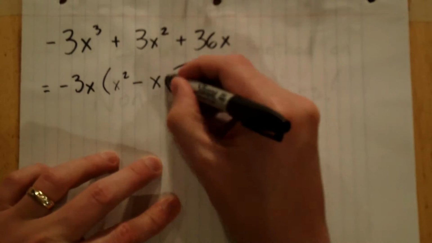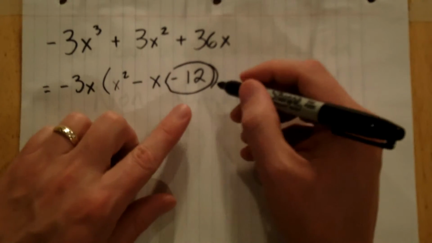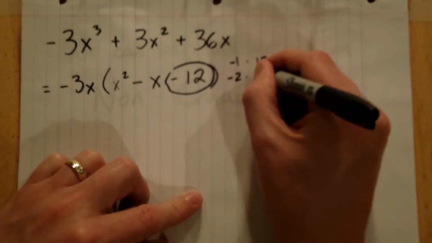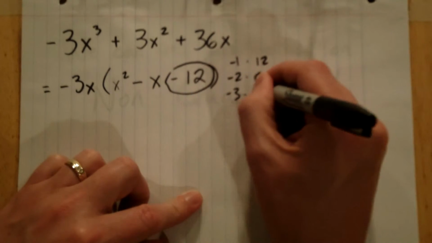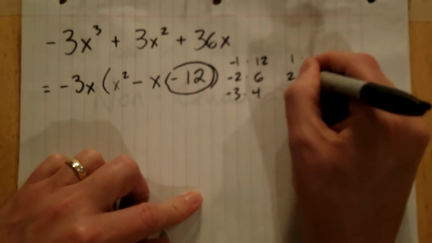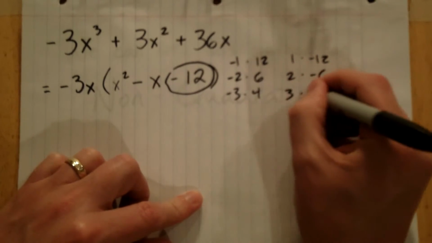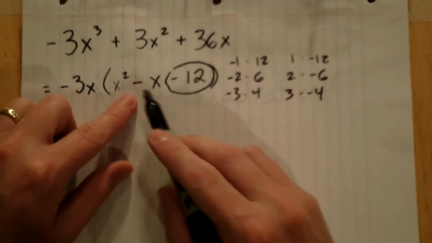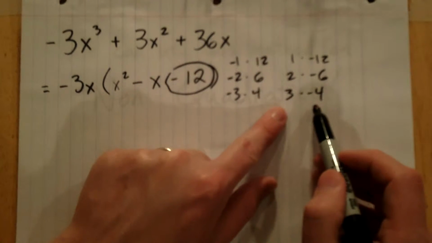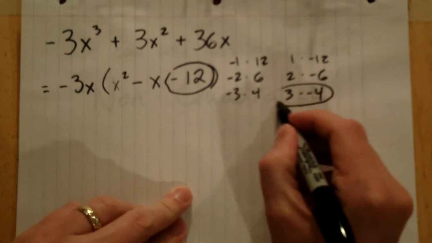Let's look at this negative 12 and break it down into pairs of factors. We'll have negative 1 and a 12. We'll have a negative 2 and a 6. We'll have a negative 3 and a 4. We'll also have a positive 1 and a negative 12, positive 2 and negative 6, and a positive 3 and negative 4. And we're looking for a negative 1 just like last time, and it looks like this pair of factors right here add together to become negative 1.